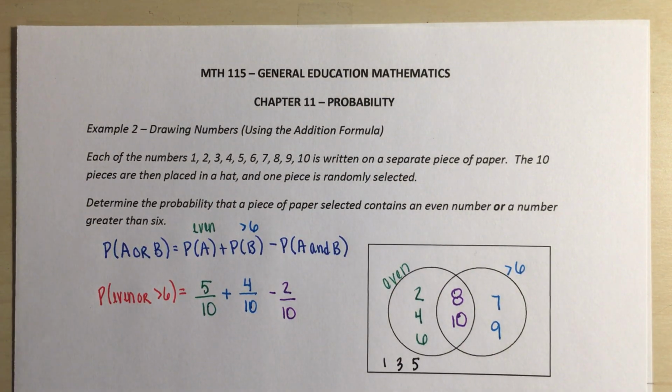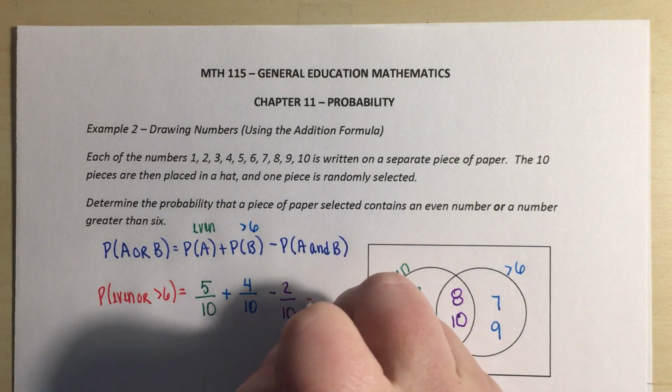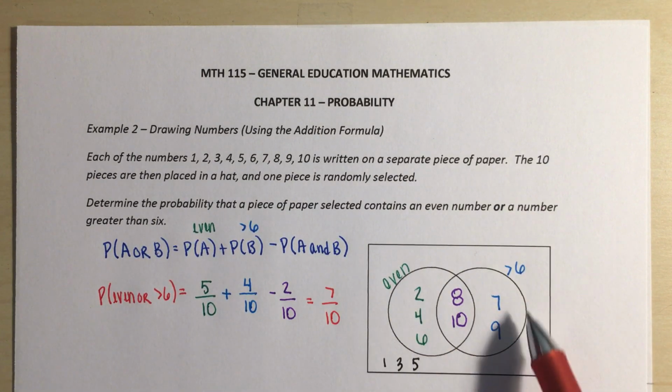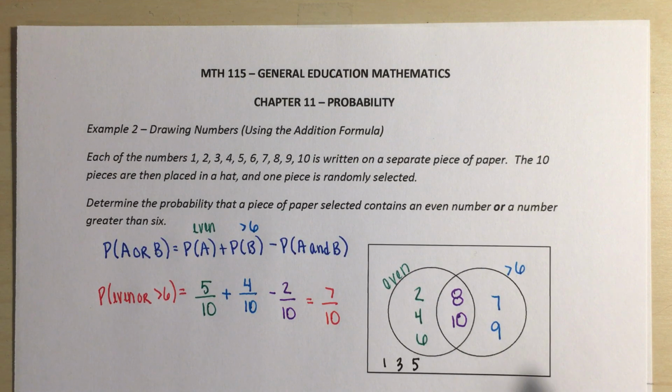So we subtract that. 5 tenths plus 4 tenths gives us 9 tenths, minus 2 tenths gives us 7 tenths. That represents the actual number of digits we have inside our entire Venn diagram. We have 1, 2, 3, 4, 5, 6, 7 numbers in here. Depending on the type of problem, you could draw out a Venn diagram, or we'll see a couple where we just work through using the information given to us. Either way, we want to do the probability of A plus the probability of B minus the probability of both.